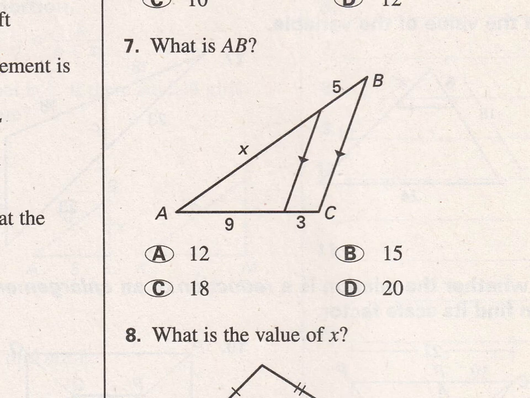Okay, number 7 here, again, proportions. We need to figure out what is AB. So they want the actual distance from A to B, all the way from the tip to tip there. So if you want to set up a proportion, you got to start and think, okay, well, on this small triangle, x corresponds to 5x, because the whole thing would be actually 5 plus x. Let me erase that and rewrite that. This one's a little bit trickier, so I'll give you a little bit more help.